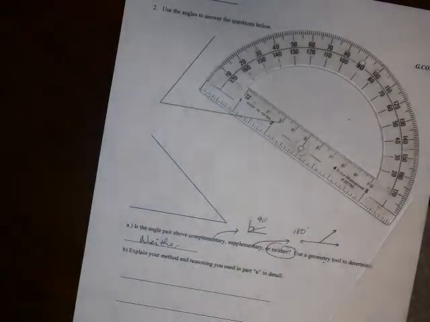Now before we look at explaining the method or the reasoning in part A, I'm going to use the second tool, which is a protractor, as long as I can find one. Just be patient. Okay, took a second. There's my protractor.